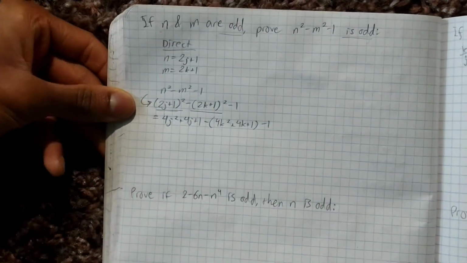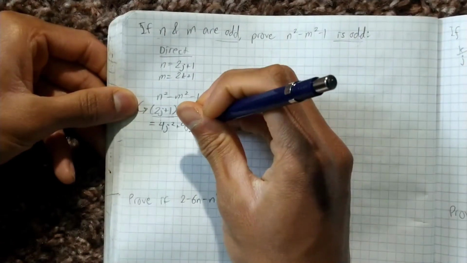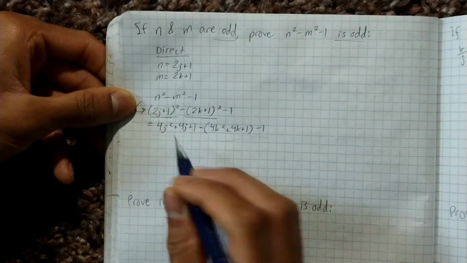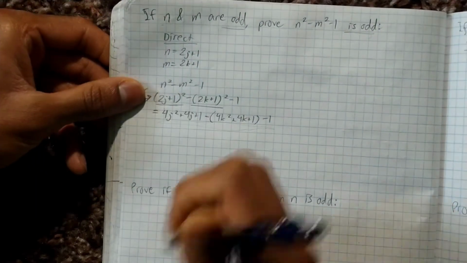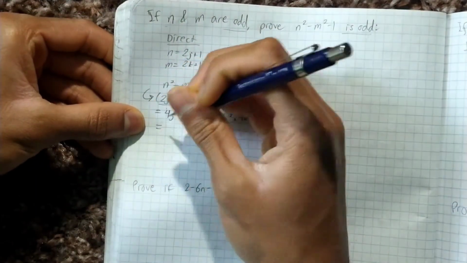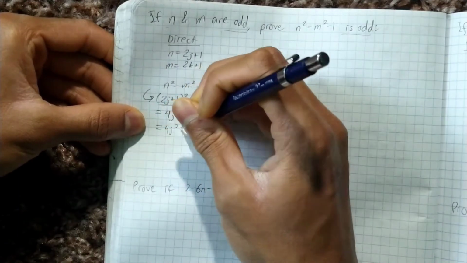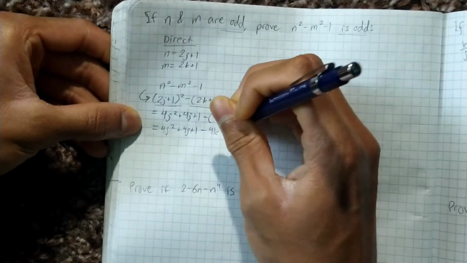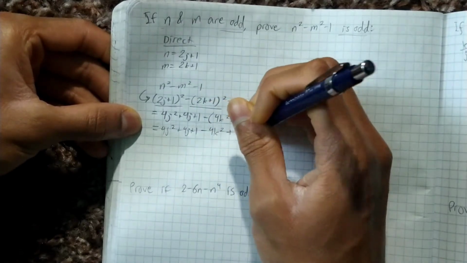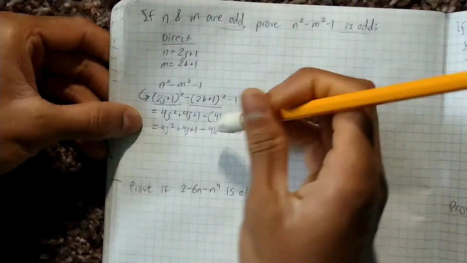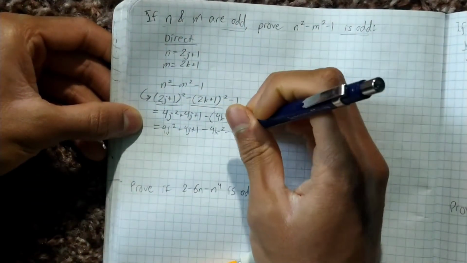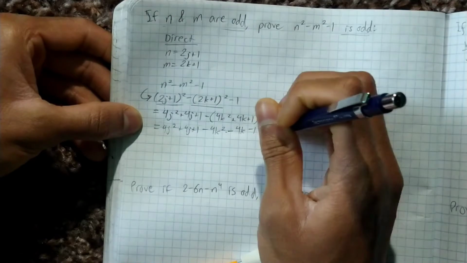Now from here, we again want to prove that this is odd, just to remind you guys. So let's simplify this a little bit. It would become 4j squared plus 4j plus 1 minus 4k squared minus 4k minus 1 minus 1.